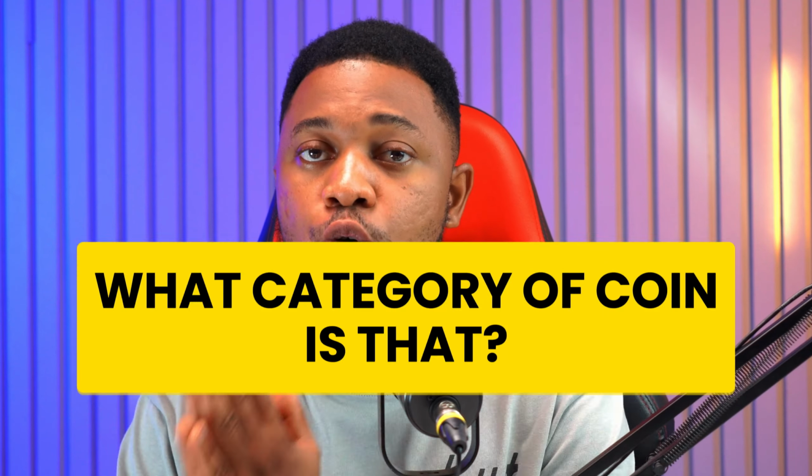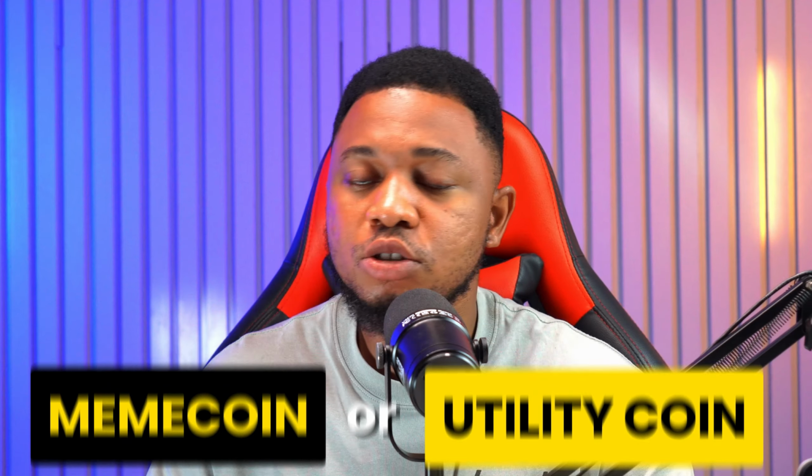So first, whenever you see any coin out of your research or you found it on Twitter or someone shared it with you, the first thing you want to check is what category of coin it is. Is it a meme coin or a utility coin? So I'm going to start with a utility coin. What do you look out for first before investing into any utility coin?